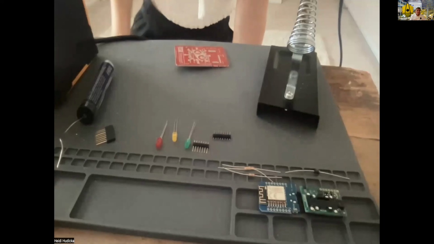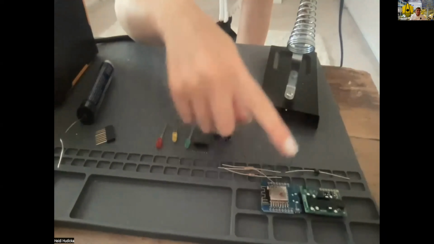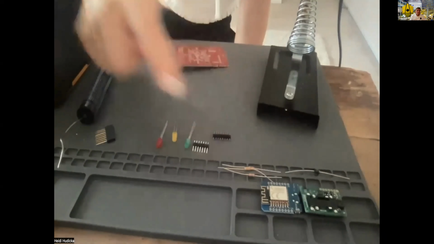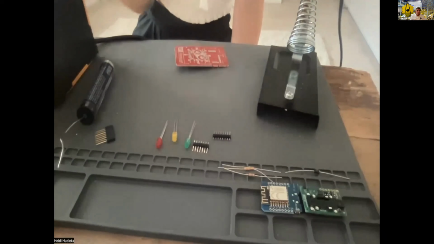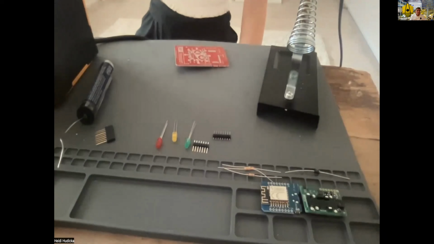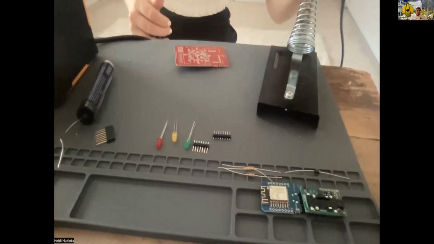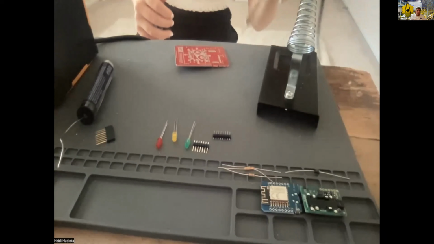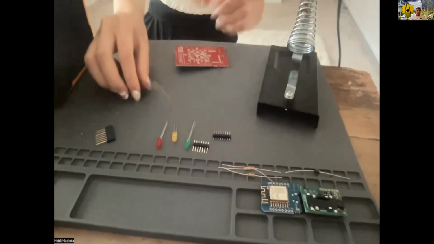Okay, so now I have all my pieces in front of me ready to solder. I have the CO2 board, the Wi-Fi board, the diode, the 3 resistors, the 3 LEDs, and the connectors. For safety, I have the fan on, and I have my hair tied back since I have really long hair. I have my soldering iron set up over here, so I can just put it back. And then I also need the solder to connect it.